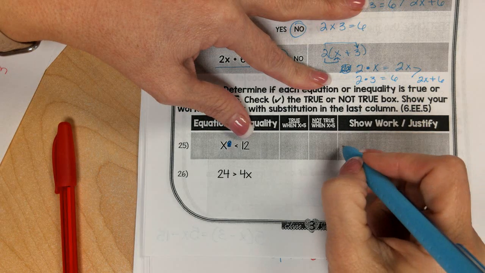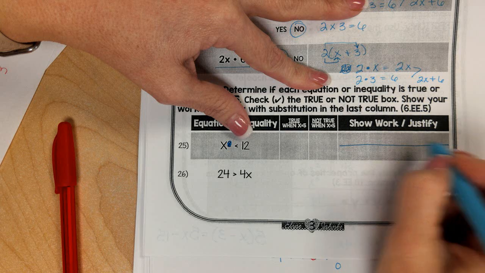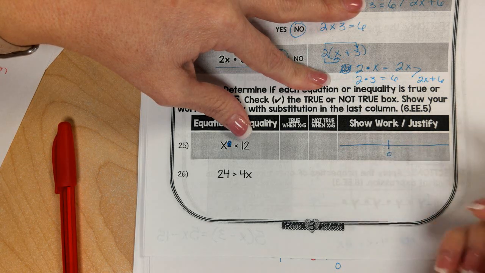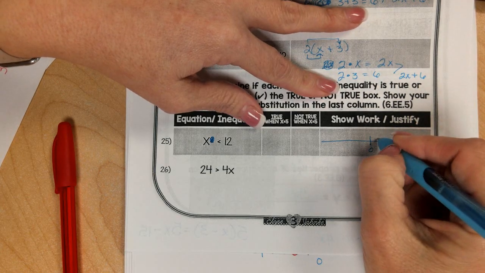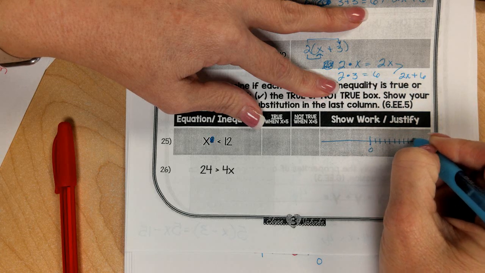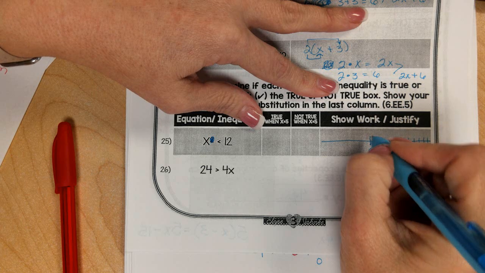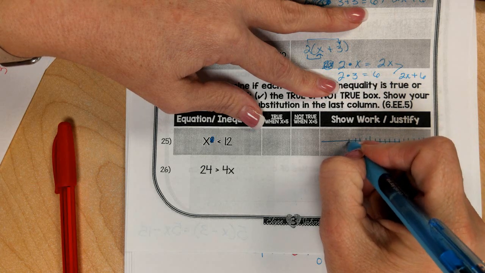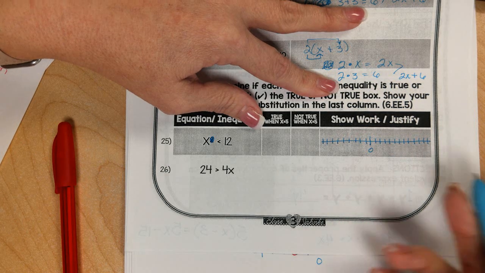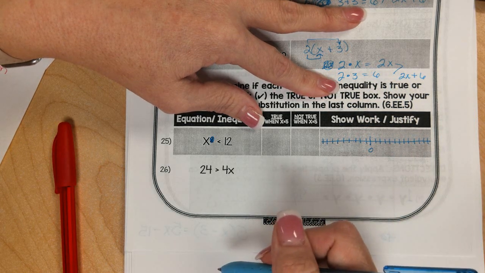So draw yourself a number line. Put 0 in the middle. And of course, you're going to draw 12 marks, kind of spaced evenly. 1, 2, 3, 4, 5, 6, 7, 8, 9, 10, 11, 12. And then you're going to draw some on the other side. And of course, we know anything to the right is positive. Anything to the left is negative.